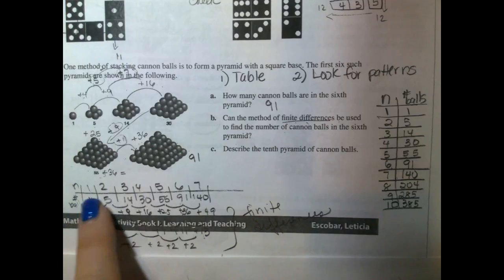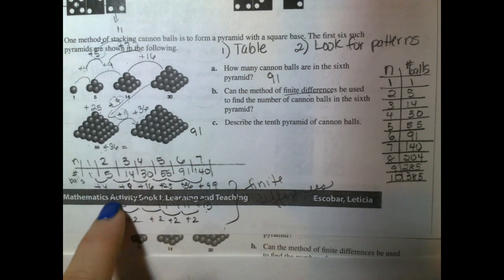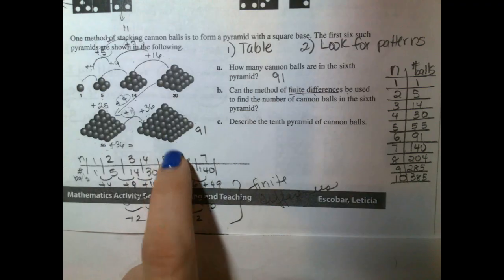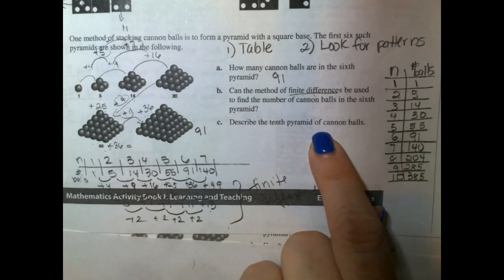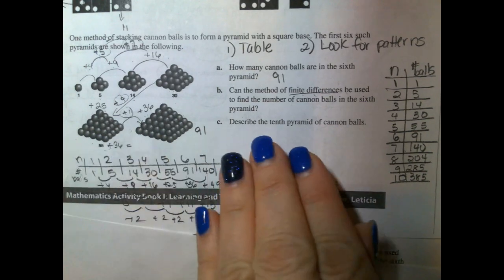So I went ahead and I did a little table, right, where I can actually find my finite differences. So I did the first difference, and then I did the second difference, and then I did the third difference. And then I worked backwards, right, until I could figure it out. What is the number of cannonballs in this figure? And that was for the sixth one, so that is 91. And you needed to continue all the way to the 10th pyramid. So how many total cannonballs?